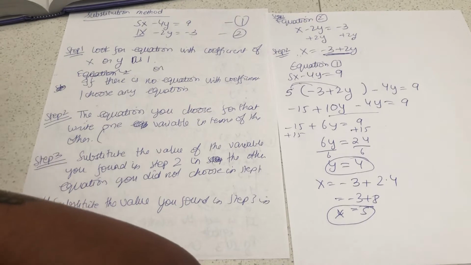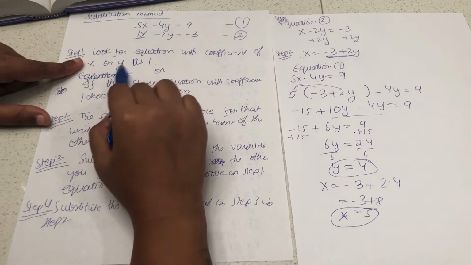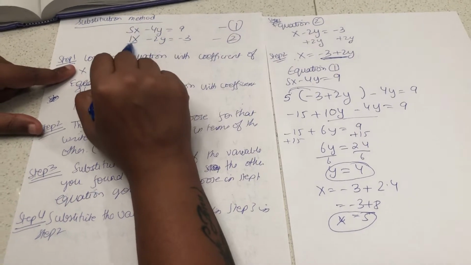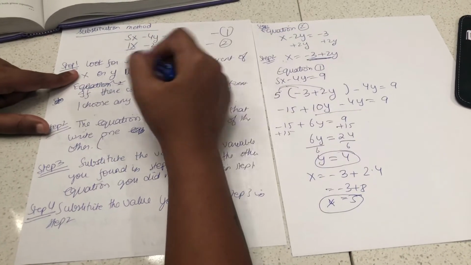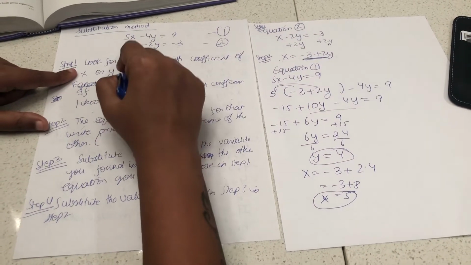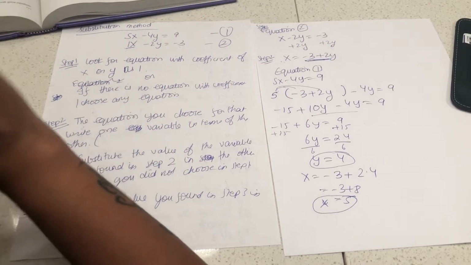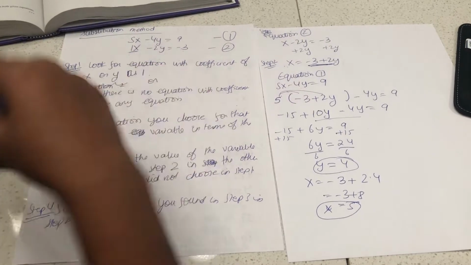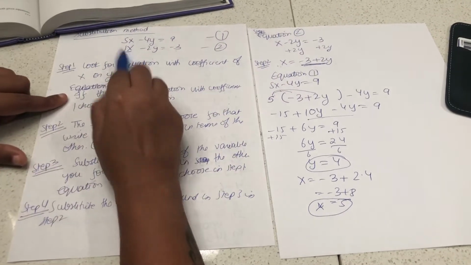I'm again repeating the steps. Look for equations with coefficient of x or y as 1. I look here, x coefficient is 4, y is minus 4; here x is 1, y is minus 2. So which equation am I going to choose? Equation 2, because here the coefficient is 1. If there is no coefficient as 1, it's up to you which equation you want to choose. You can choose anything you want. Okay, but it just makes it easier. It makes it much easier if you choose the one with coefficient as 1.